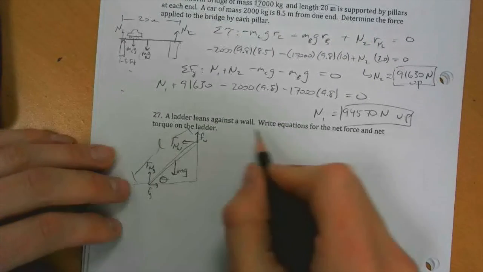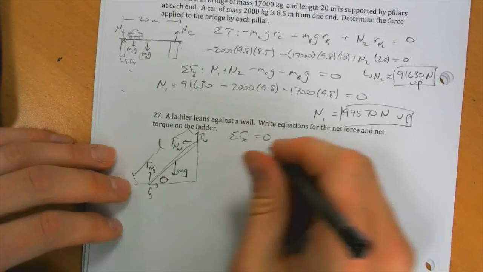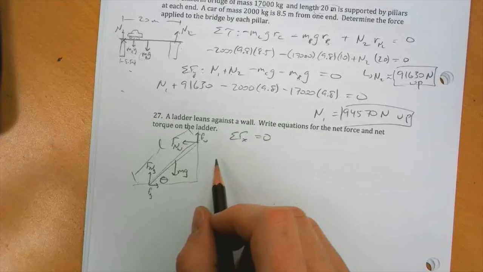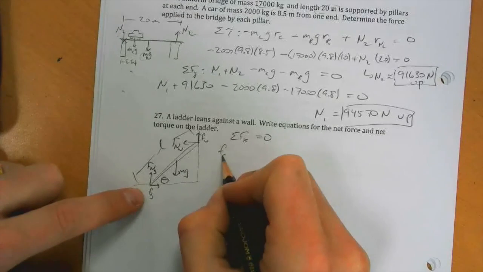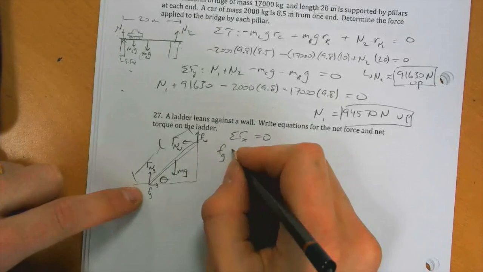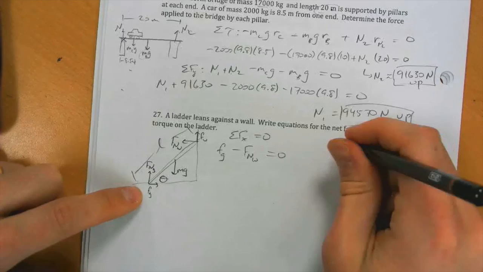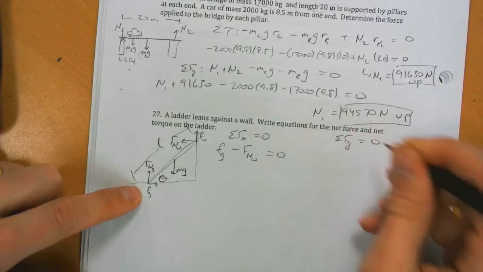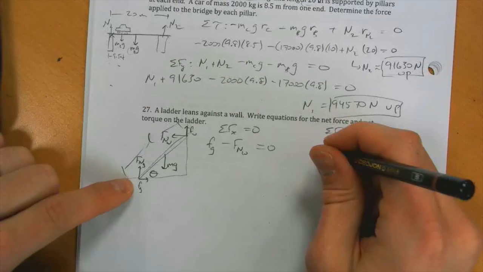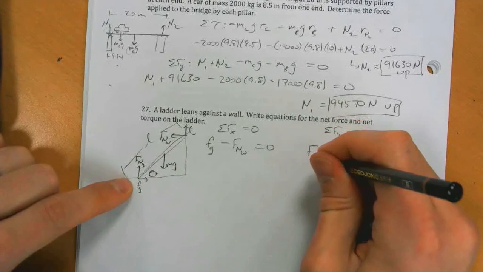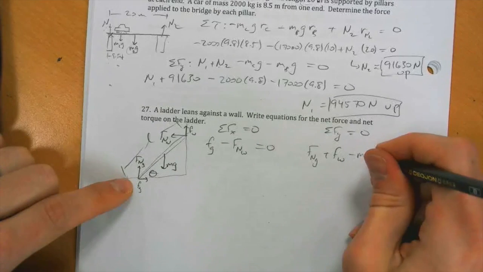Okay, I'm going to write my force equations first. They're going to be easier. To the right, we've got friction from the ground. To the left, we just have normal from the wall. Those add up to 0. In the vertical direction, we just have friction from the wall up, normal from the ground up, and gravitational force down.